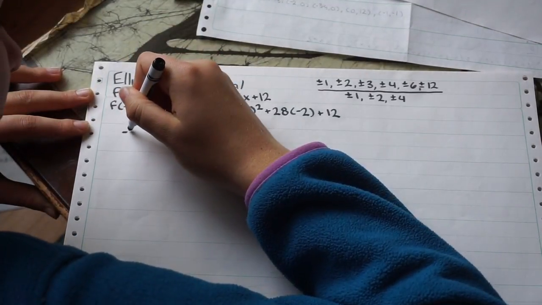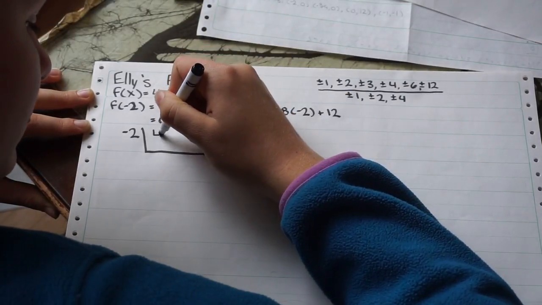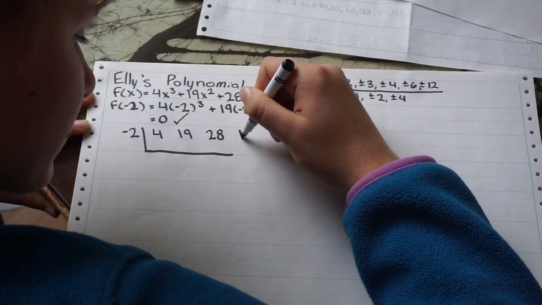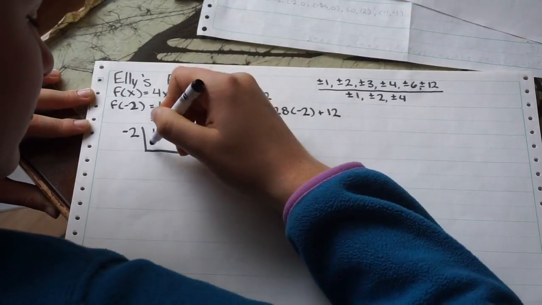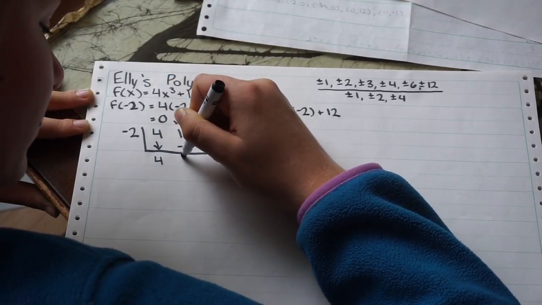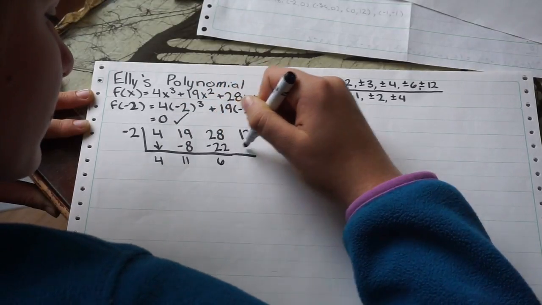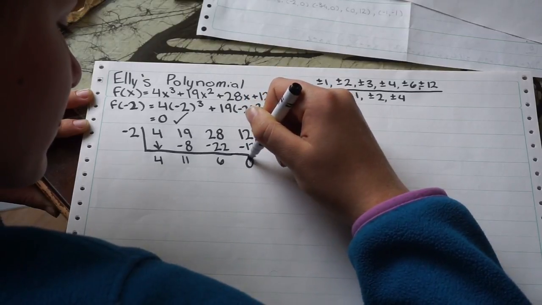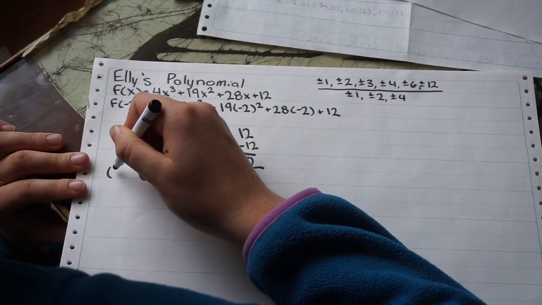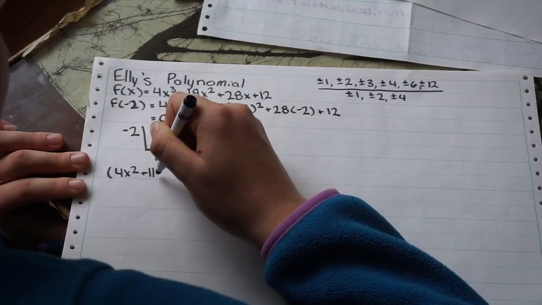Now we're going to use synthetic division to check if our remainder is 0. Bring down the 4. 4 times negative 2 equals negative 8. 19 plus negative 8 gives us 11. 11 times negative 2 is negative 22, and add those together. We'll get a remainder of 0. Our new equation is x plus 2, 4x squared plus 11x plus 6.